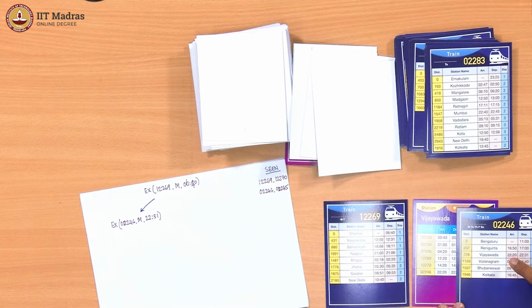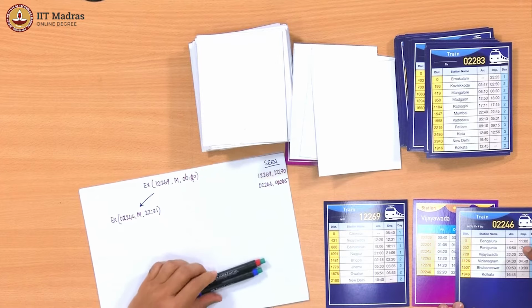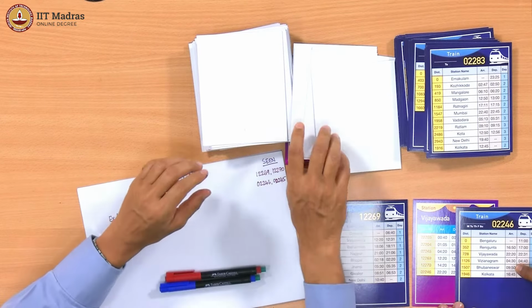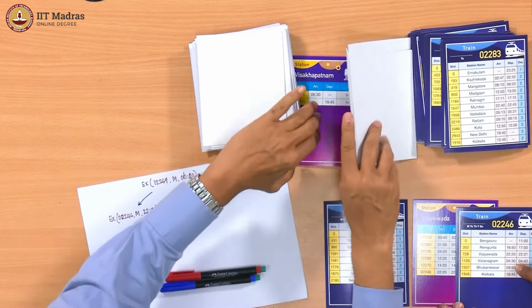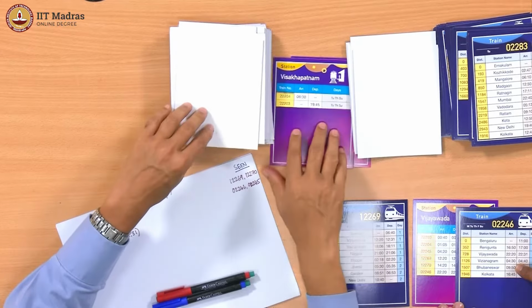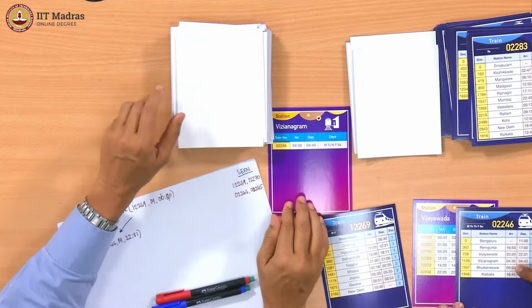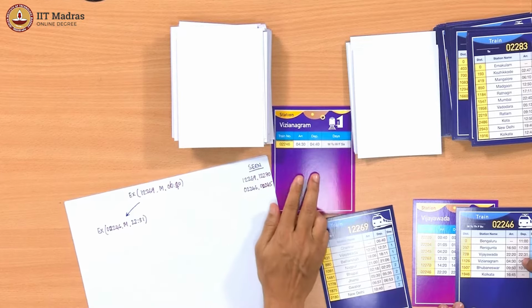Where are we? Vijayawada, 22:31. So we are allowed to continue because we are allowing one more day. So I can get off at Vijayanagaram, the next stop in this train 02246. Yes, you are supposed to get off at Vijayanagaram. So we have to look at what Vijayanagaram has. My goodness, this will require us to do very careful tracking. But look at this, Vijayanagaram has only this one train.